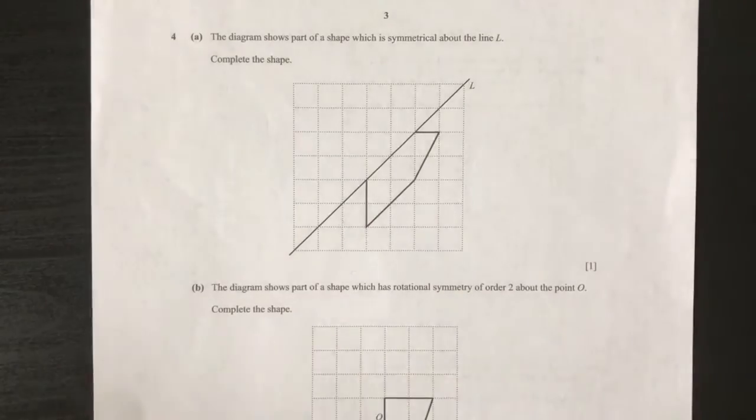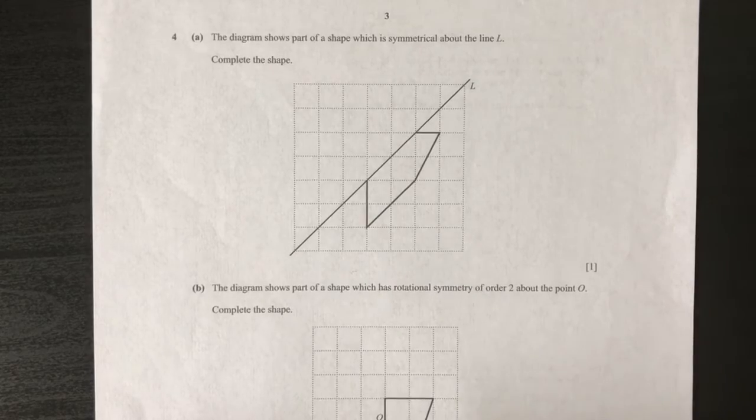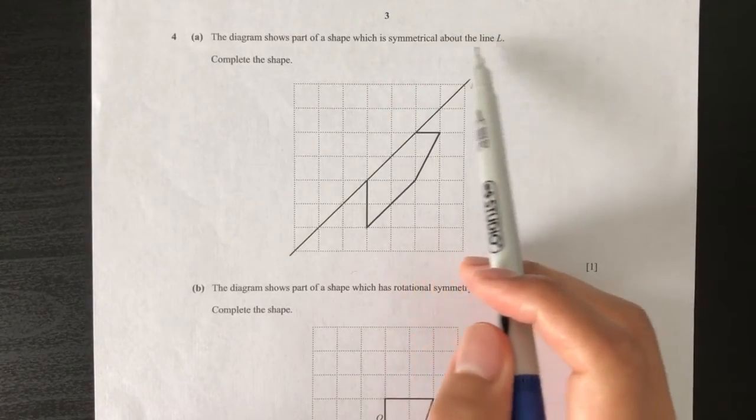Question number 4. The diagram shows part of a shape which is symmetrical about the line L.